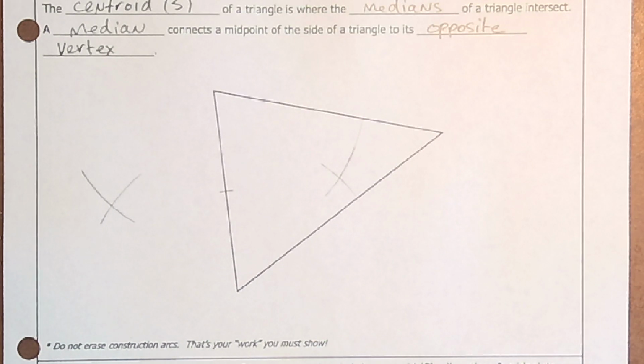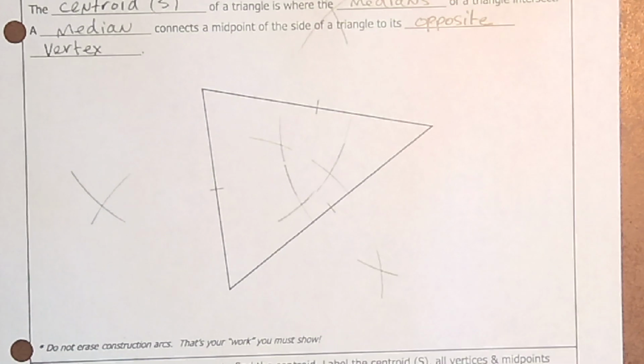Okay, if you're moving in the right direction, you should have been heading this way, finding the midpoint of the three sides of the triangle. Go ahead, keep going. All right. If you found your three midpoints, your triangle should probably look something like this. Now, a median line connects a midpoint to its opposite vertex.